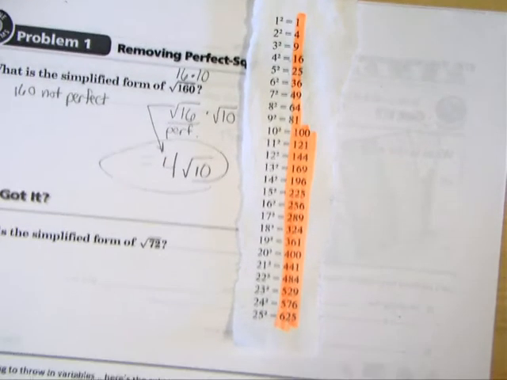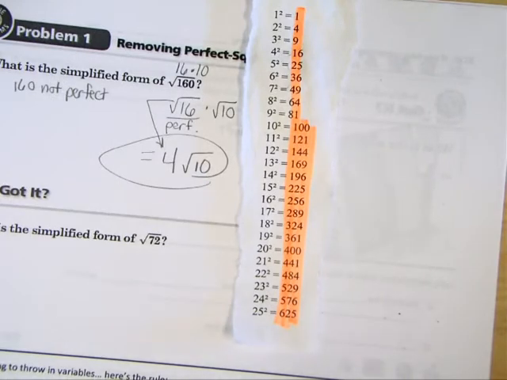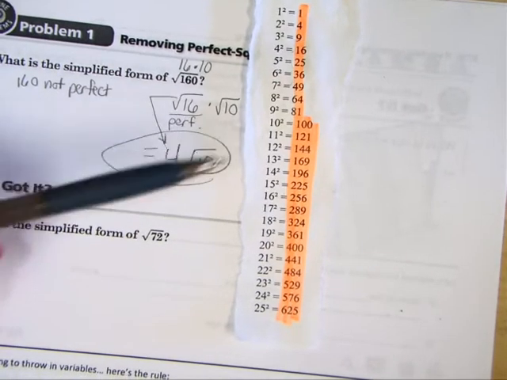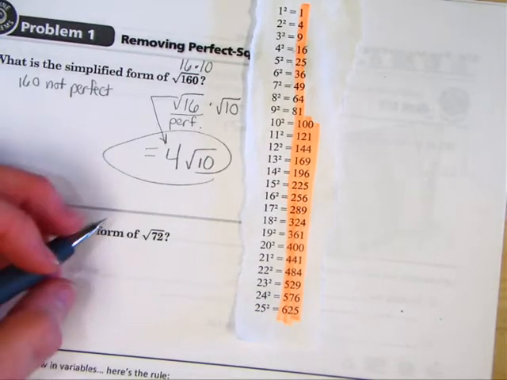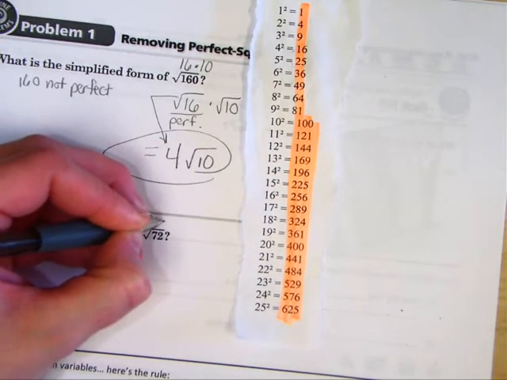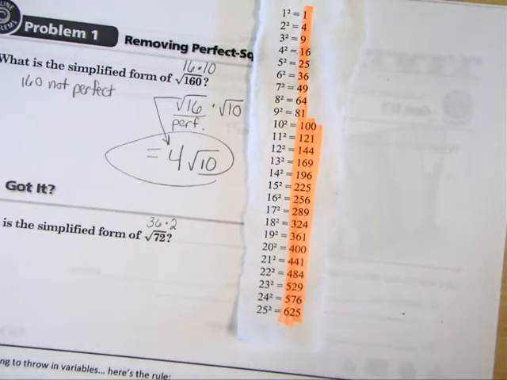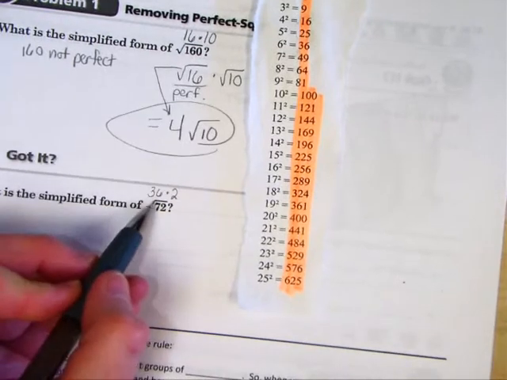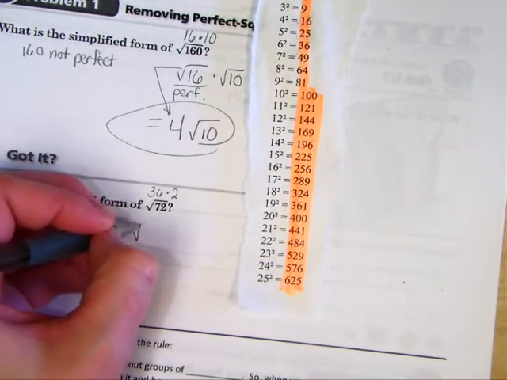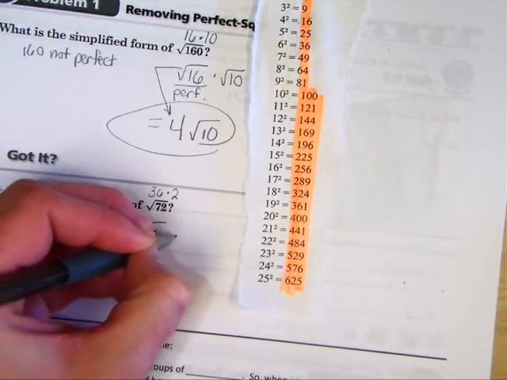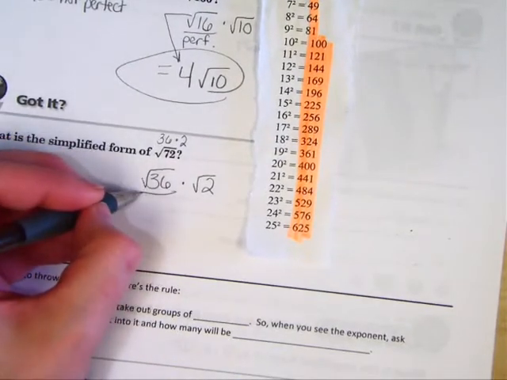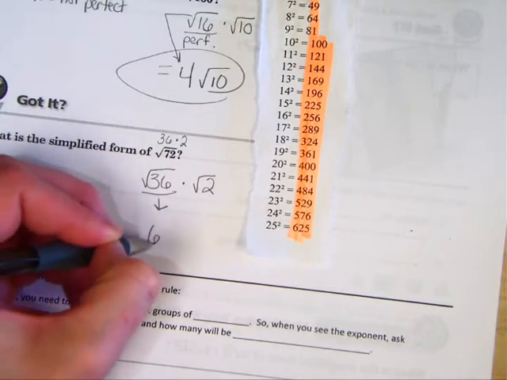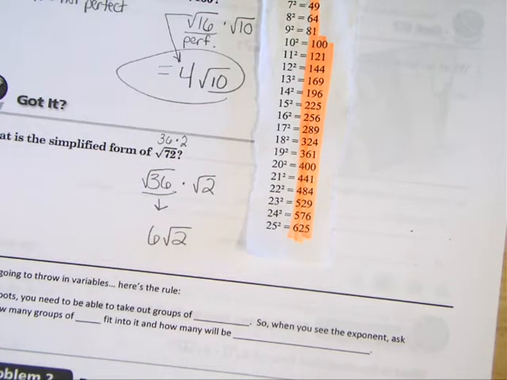Let's try again with 72. Remember my hint? I go about halfway. So that will take me to 36. What is 72 divided by 36? Does it work? Absolutely. By the way, if you're really good at dividing, this is going to be way easier for you. So I know that 72 is the same as 36 times 2. So I could rewrite this as the square root of 36 times the square root of 2. Why would that be beneficial? Because the square root of 36 is 6 with the square root of 2 left over.